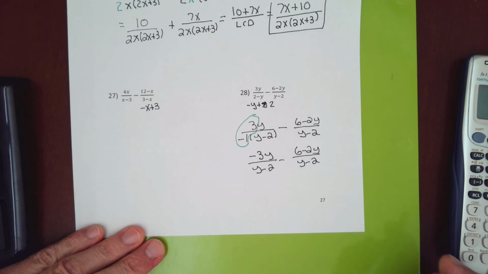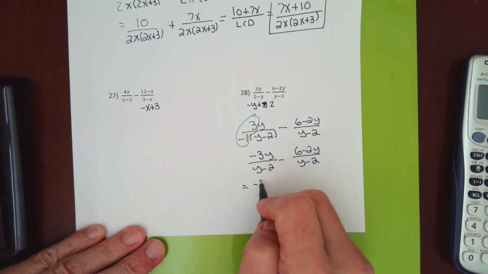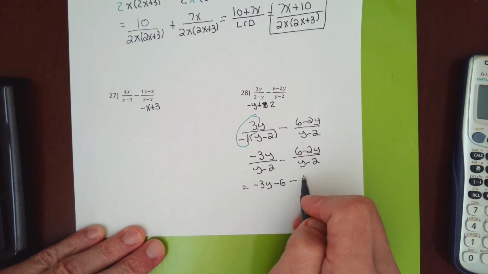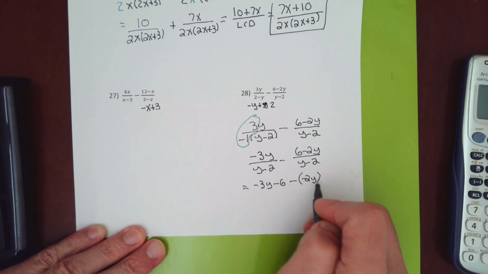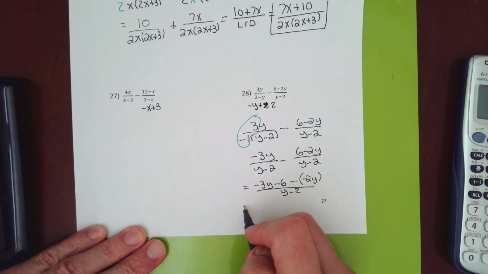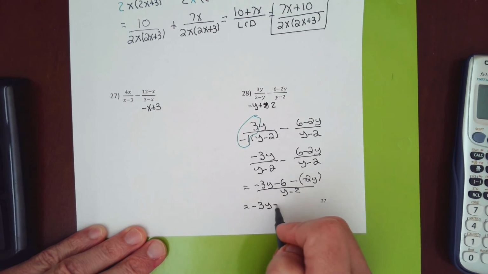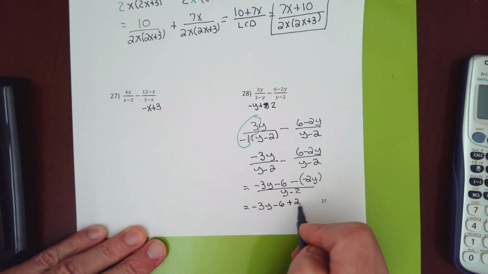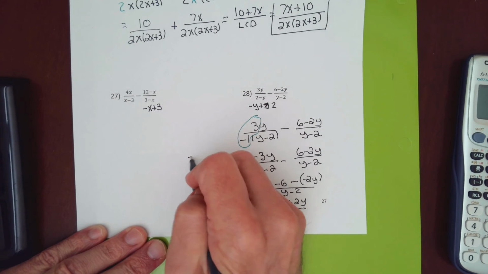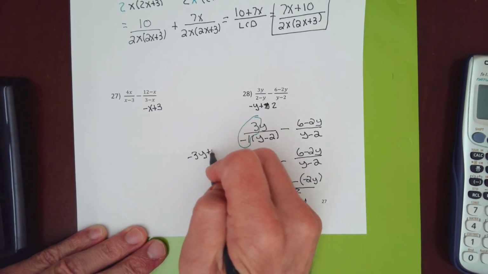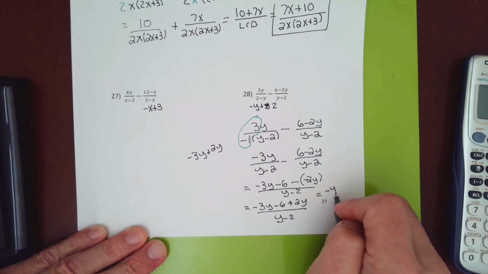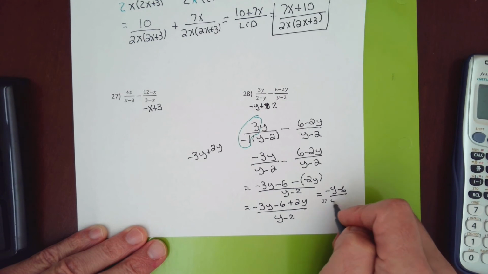Now I have the two fractions with the same denominator. I'm going to go minus 3y minus 6 minus negative 2y. I need to subtract both terms in the right numerator over the common denominator of y minus 2. This is going to give me minus 3y minus 6 plus 2y over y minus 2. And I'm going to combine the minus 3y and plus 2y and get a minus y. This would give me minus y minus 6 over y minus 2.